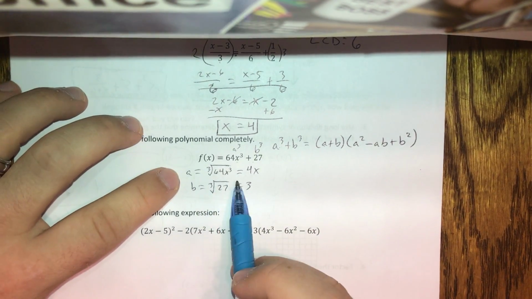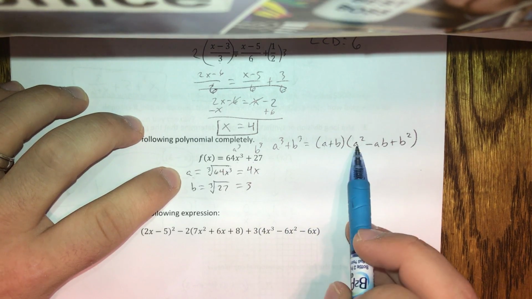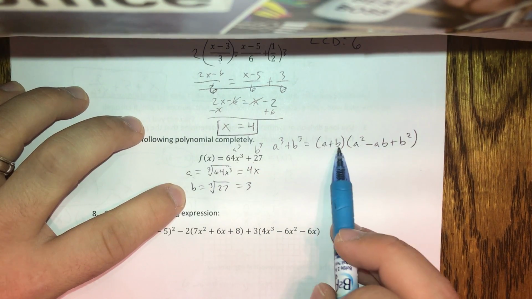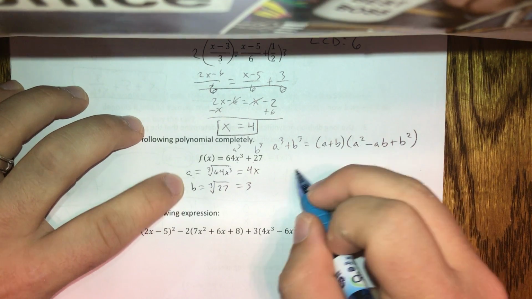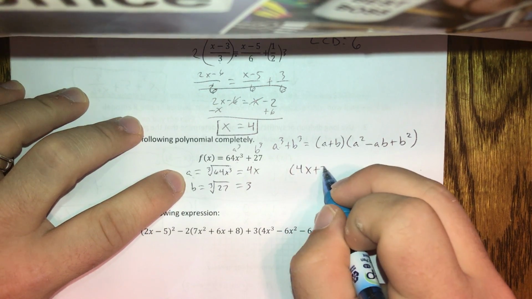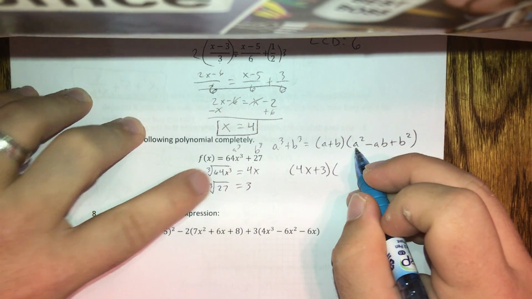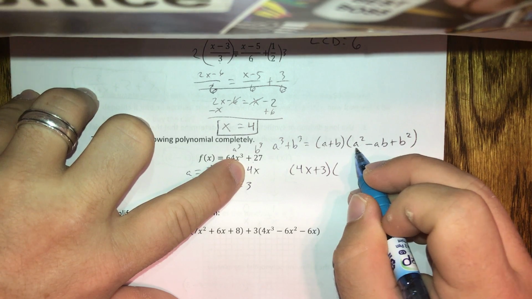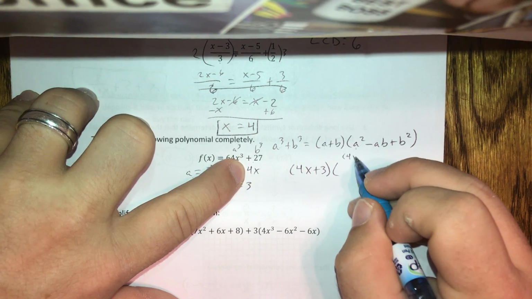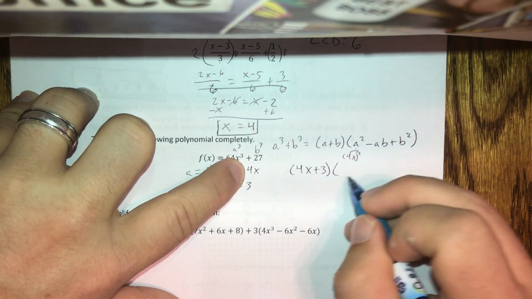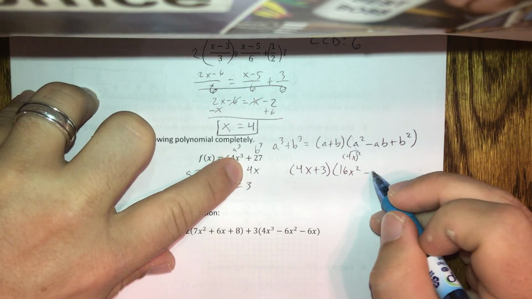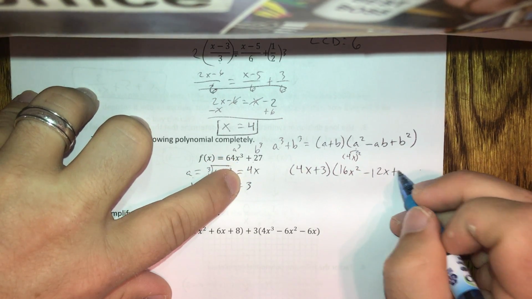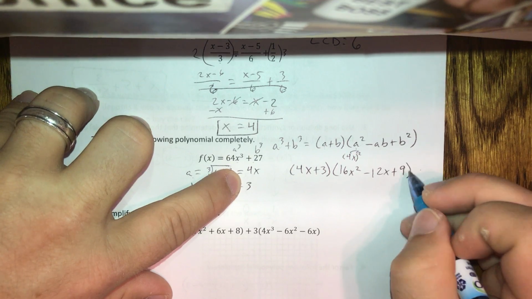And so everywhere we have an a, I'm going to put 4x. Everywhere we have a b, I'm going to put 3. And so my answer is going to be 4x plus 3. Right here it's a squared, the whole thing, 4x squared, which is going to be 16x squared minus a times b, and so 12x. And then plus b squared, which is 9.